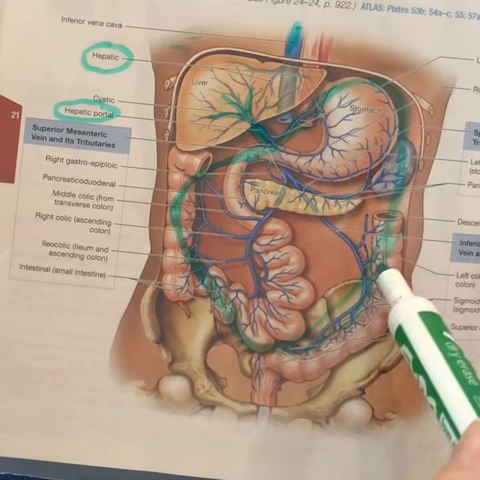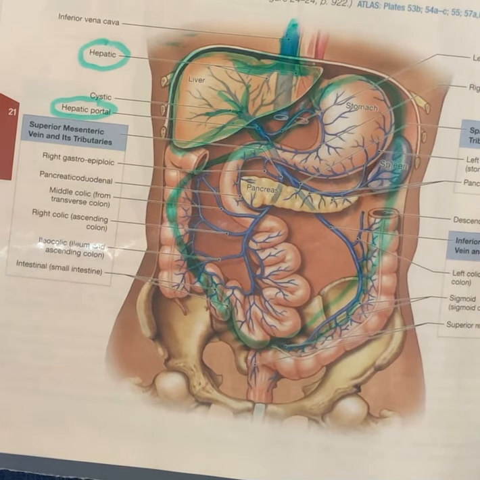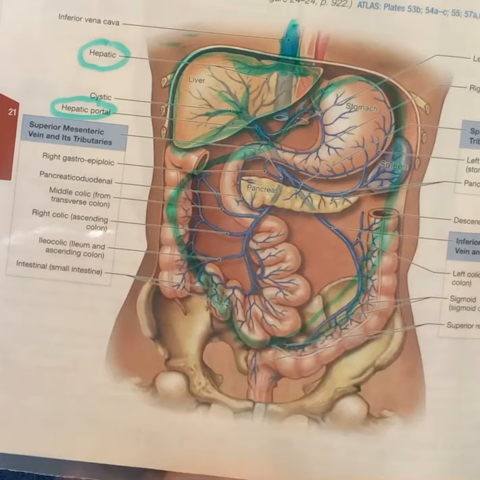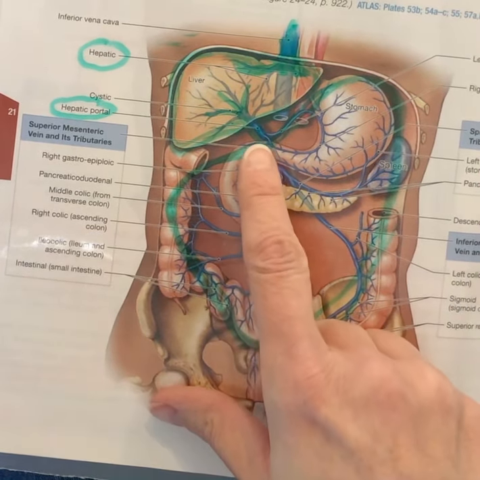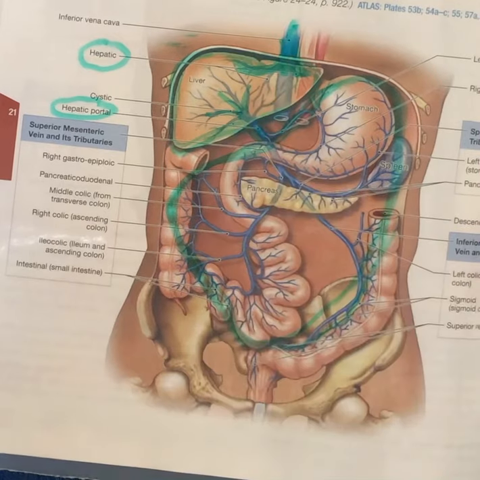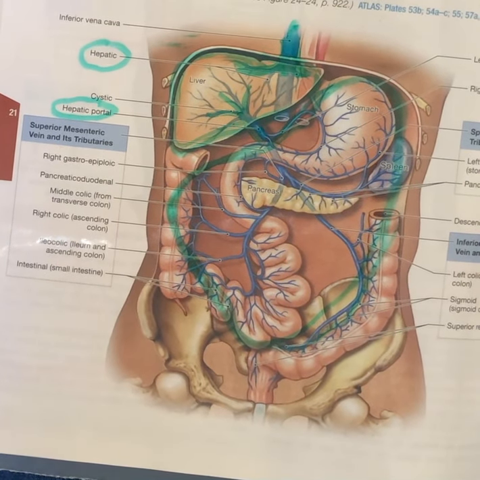So we want that blood to go directly from our digestive viscera directly into the liver, let the liver process it, and then the liver is drained via the hepatic veins into the inferior vena cava. So the blood coming from all of this other digestive viscera takes a long cut, if you will, through the liver before it gets back into general circulation. So that's the role of the hepatic portal: the hepatic artery feeds the liver, the hepatic portal vein drains your digestive viscera into the liver, the liver processes it, and then the liver is drained via the hepatic vein into the inferior vena cava.